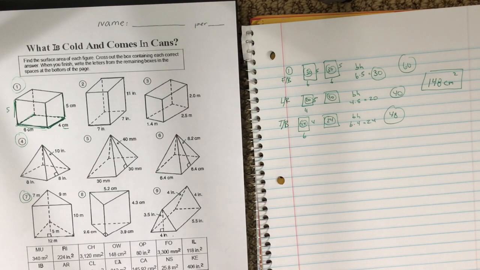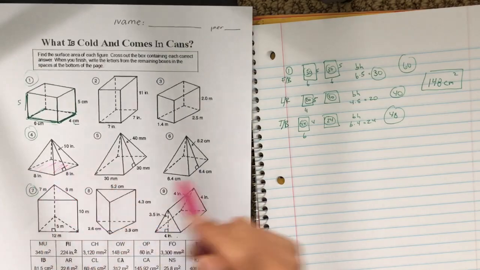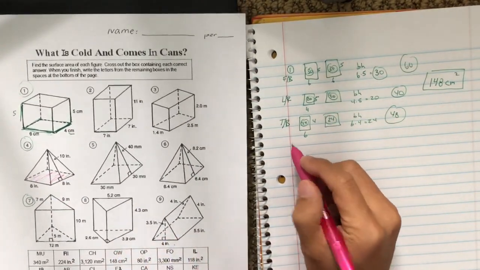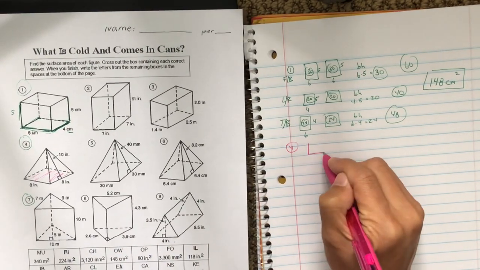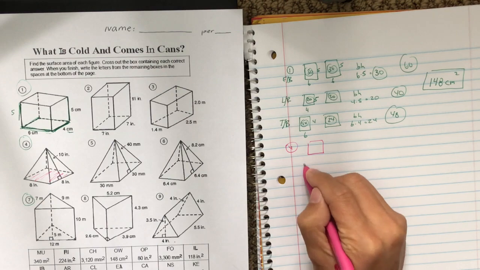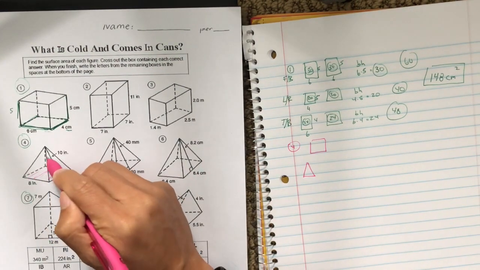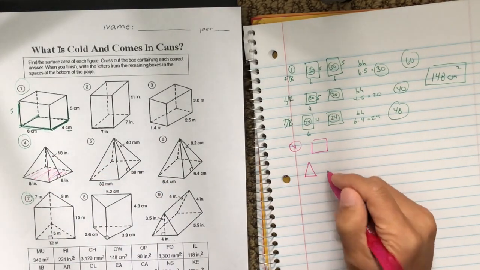So that's number 1. Number 4 is a rectangular pyramid, because it's got a rectangle for a base, which means it's going to have triangles for the sides. I'm going to do number 4 in pink. So we have one base and we have 4 sides, and all 4 sides are not always going to be the same. In this case, they will be.